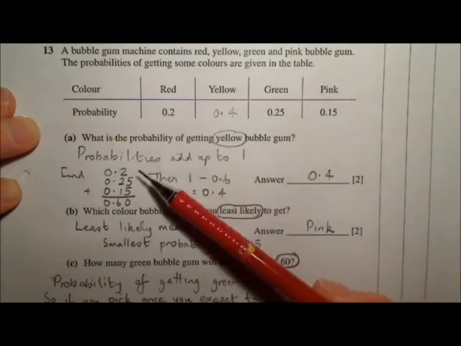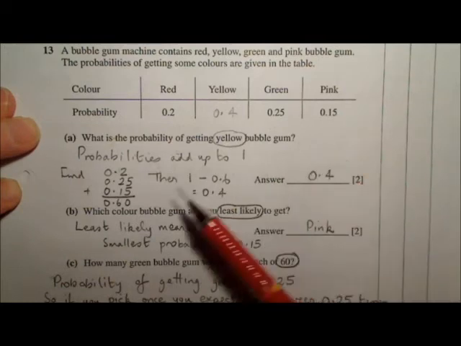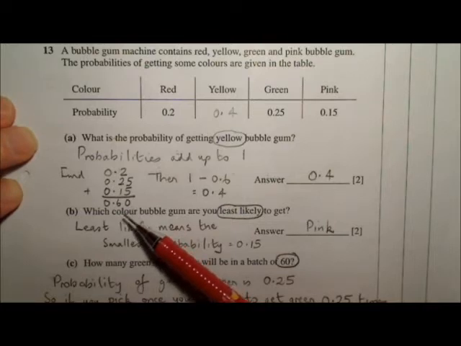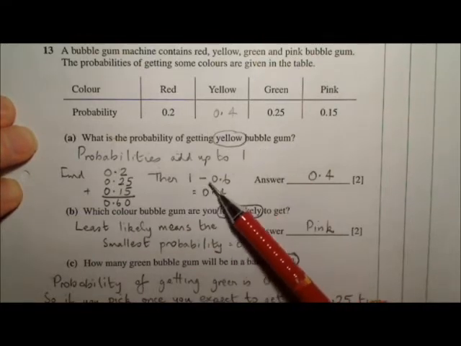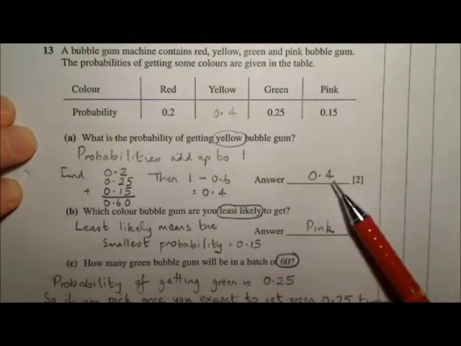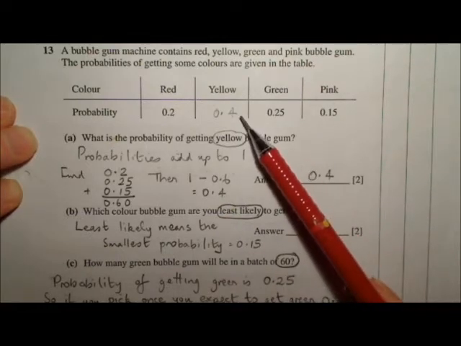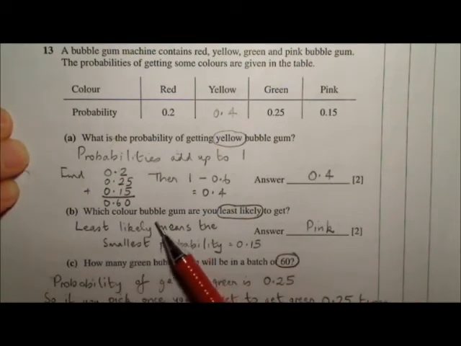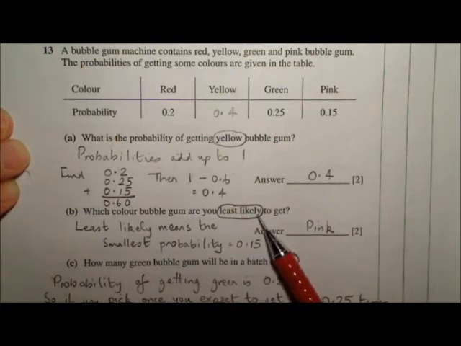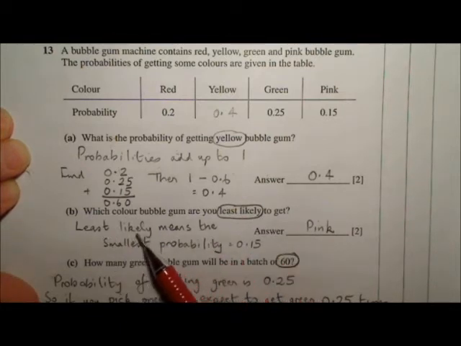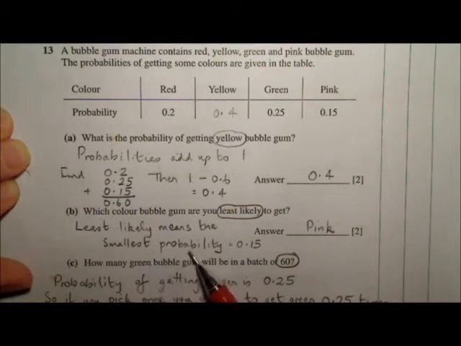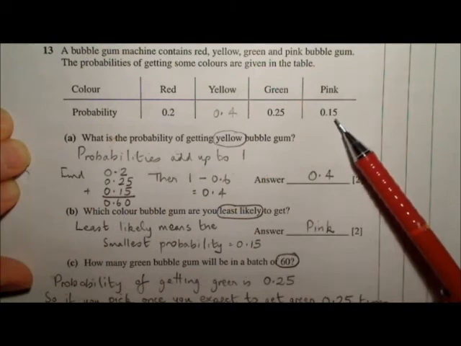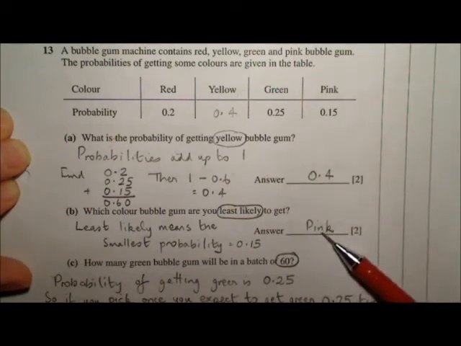So when you add up 0.2, 0.25 and 0.15, you get 0.60. So the remaining missing probability is going to be 1 take away 0.6, which is 0.4. So the missing probability for picking a yellow is 0.4. Second part, part B, which color are you least likely to get? So again, you need to know that least likely means the smallest probability in the table. And when you look along the table there, the smallest probability is 0.15, and that color would be pink.